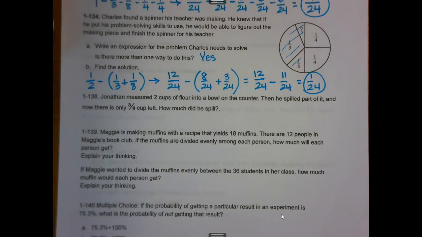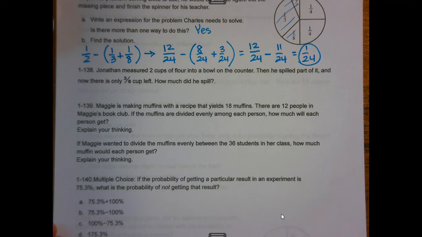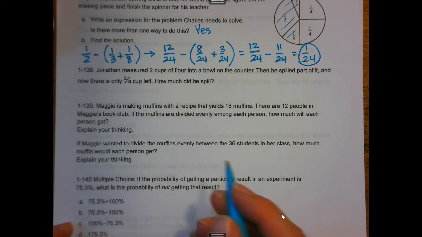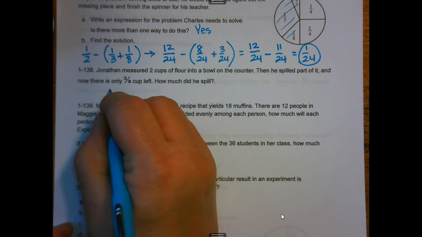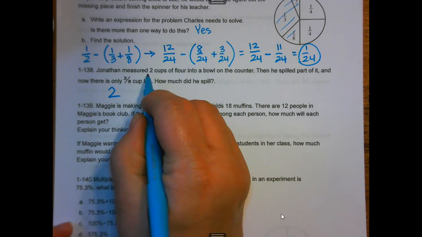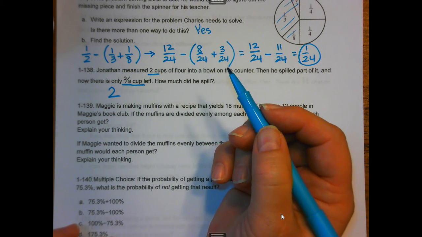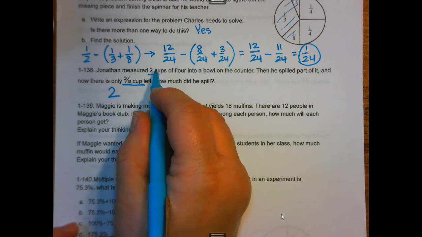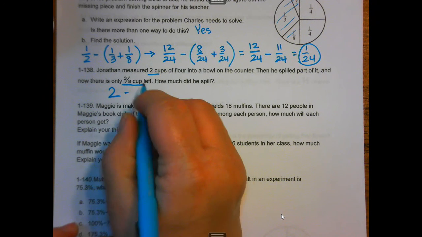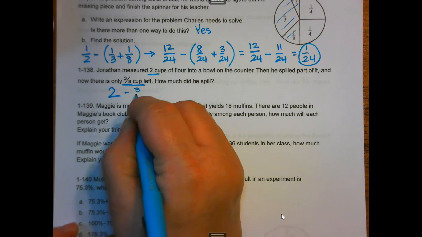And let's move on to Jonathan has measured some flour, but sometimes when we're cooking or baking, we spill things. So he has spilled part of it. In order for me to do this, I start by looking at the number facts that I have in my problem. I'm going to start with 2 cups of flour, and I only have 3/8 left.